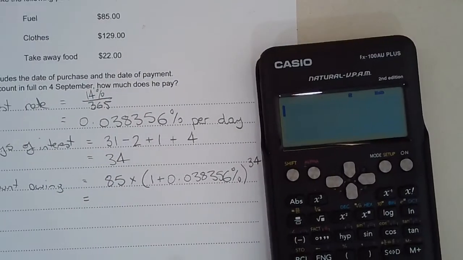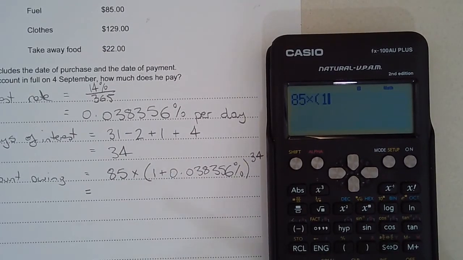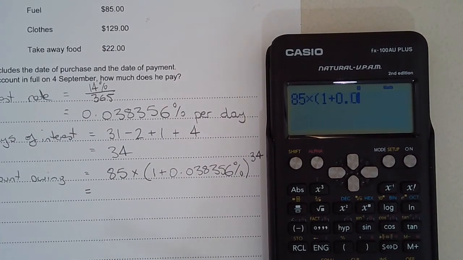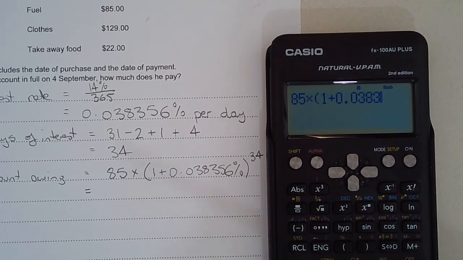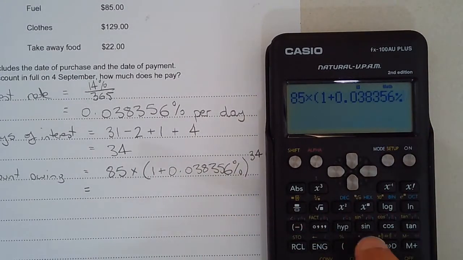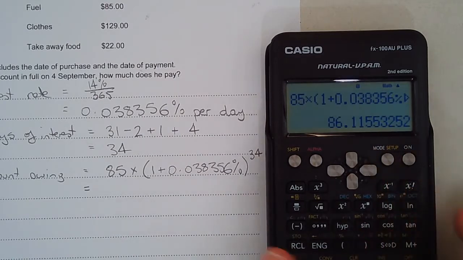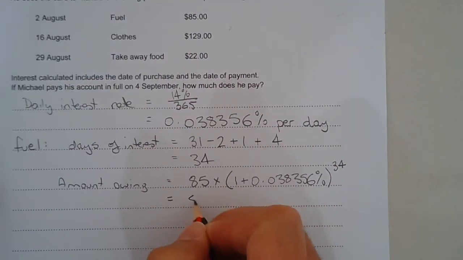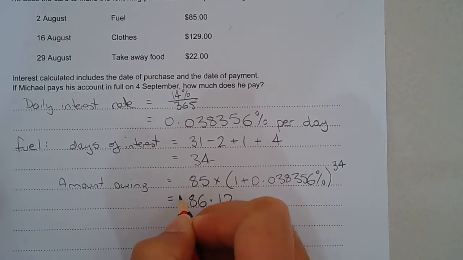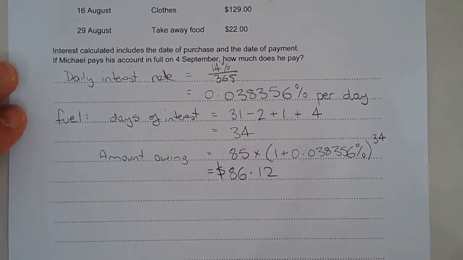So let's work that out now. 85 times 1 plus 0.038356%. Make sure the percentage symbol is in there. Close bracket to the power of 34. And we get $86.12. So that's the fuel. Next is the clothes.